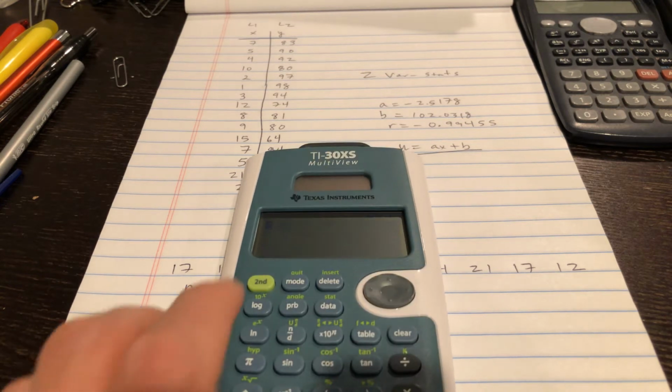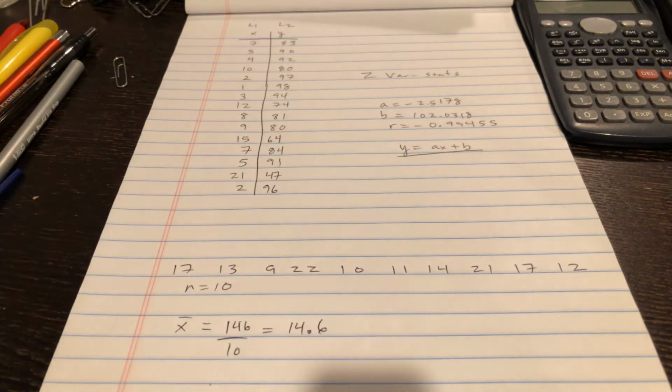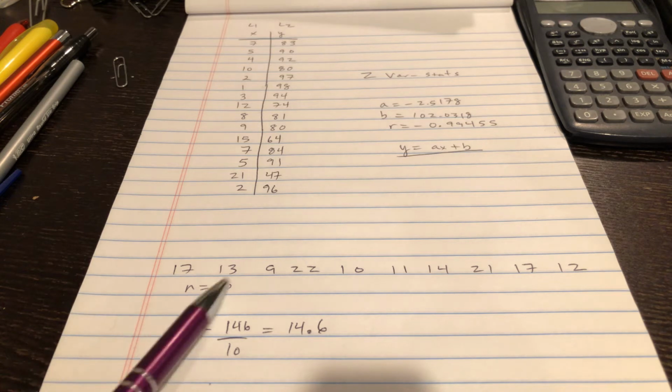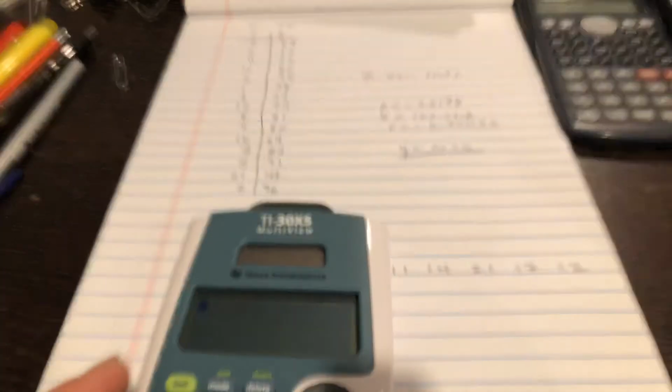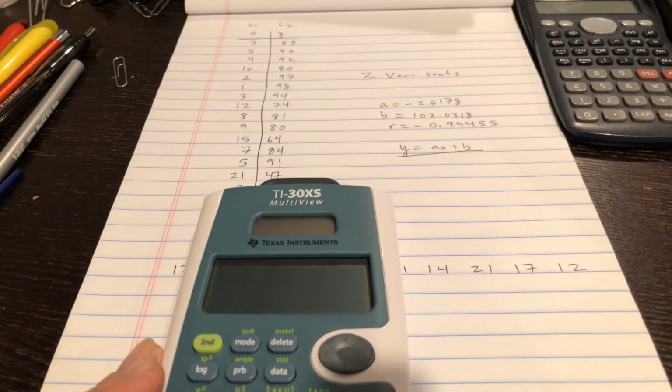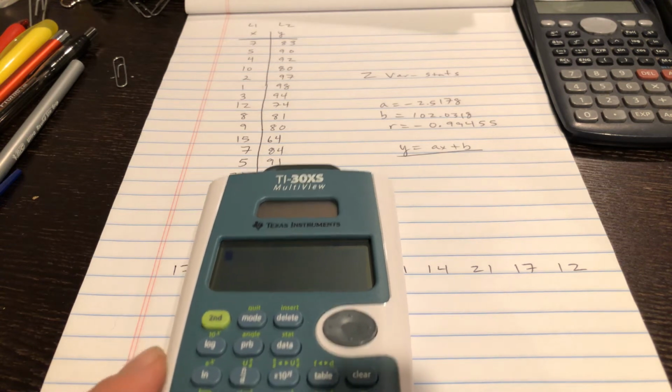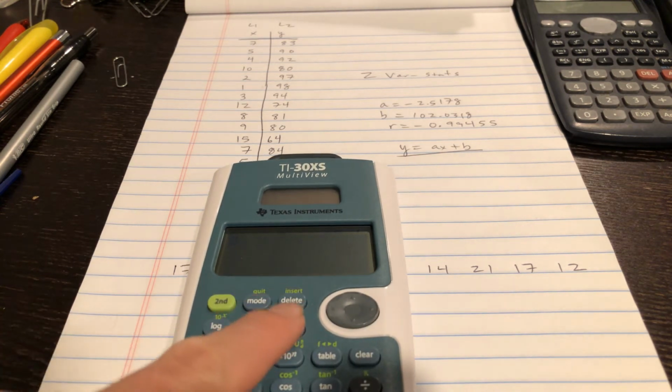The TI-30XS looks like this. Folks, here's what we're going to do. First off, we're going to type in these 10 numbers here, 17, 13, 9, 22, all the way to 12. I wanted to check it. X bar should be 14.6, but I want to show you how we can get the sample mean and sample standard deviation, especially if we have decimals.